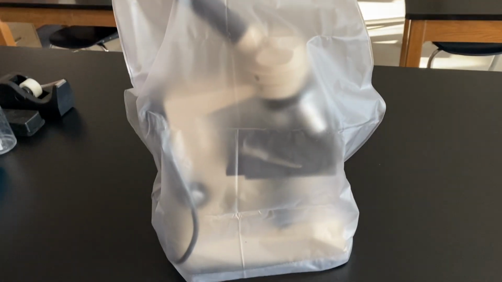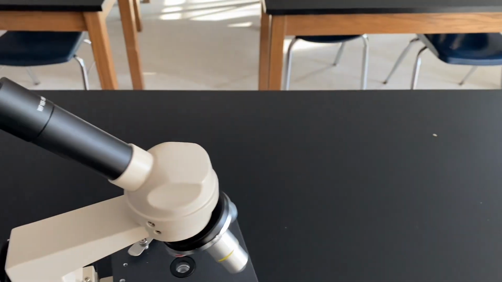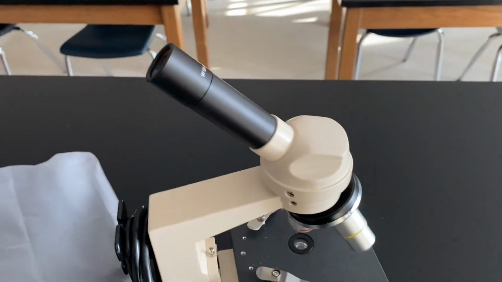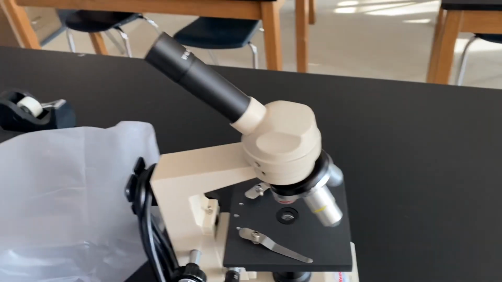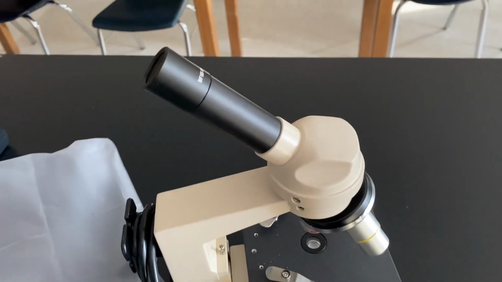Guess what that cover is preventing from getting onto the microscope? You got it, it's dust. So when you get your microscope, you can go ahead and uncover it. And there's the beautiful machine. Not that different from the ones used by Robert Hooke and Matthias Schleiden and Theodor Schwann and Rudolf Virchow and all those guys involved with the cell theory.